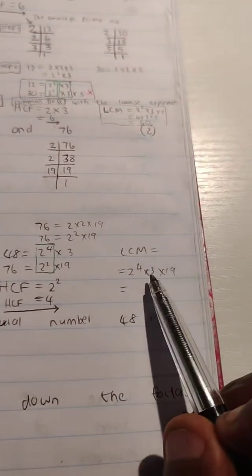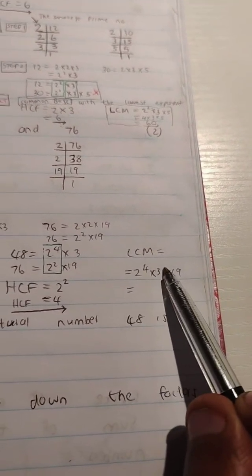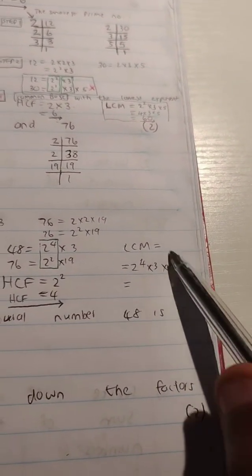3 is unique. There's no one like it, so we include it. 19 is unique, so we also include it in our product because 3 stands as the only base with the highest exponent. 19 stands as the only base with the highest exponent.